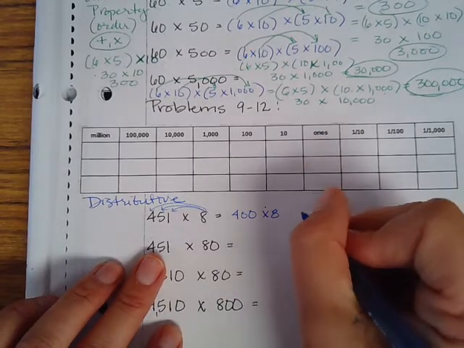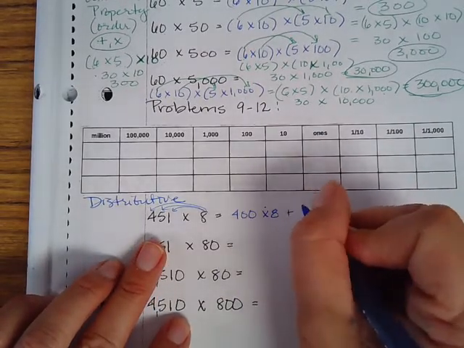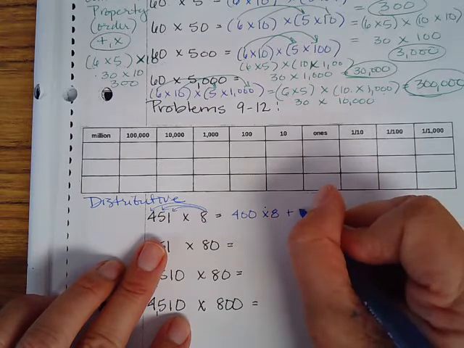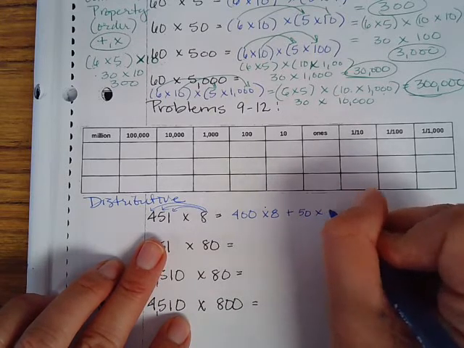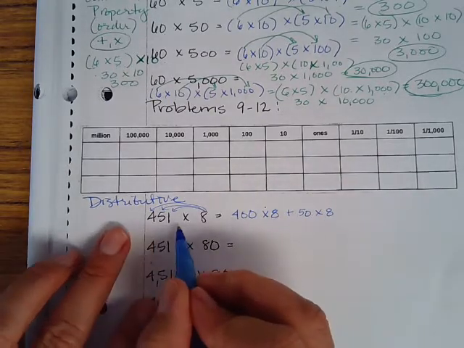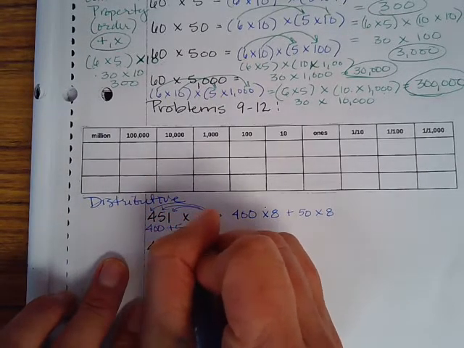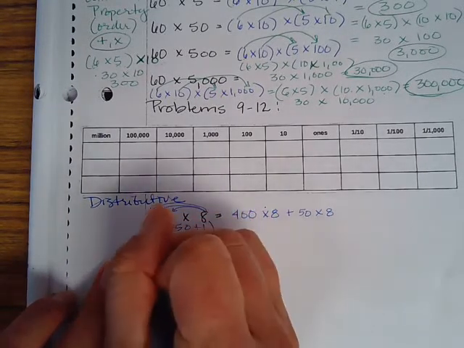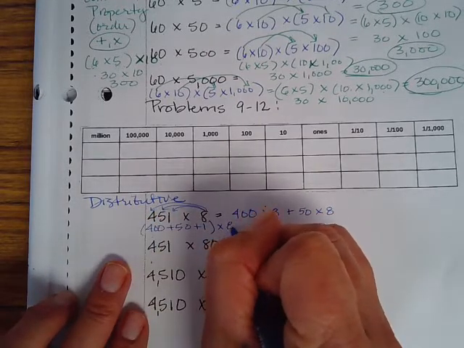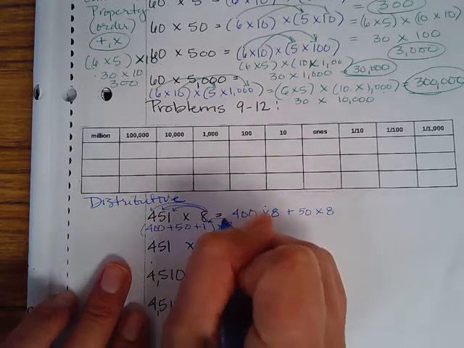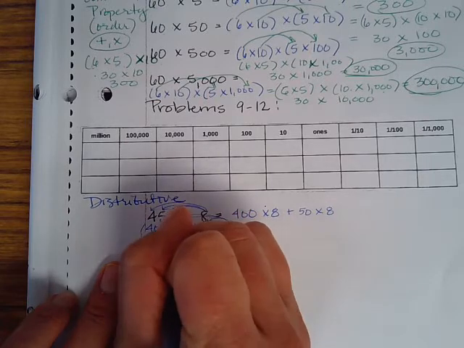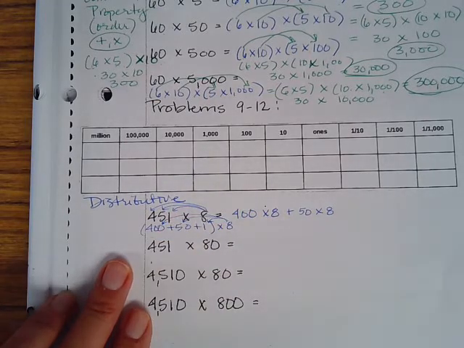Plus 50 times 8. So I'm pulling it apart, because remember, this is 400 plus 50 plus 1. And now we're going to multiply by 8. We're going to distribute this number all the way out, okay?